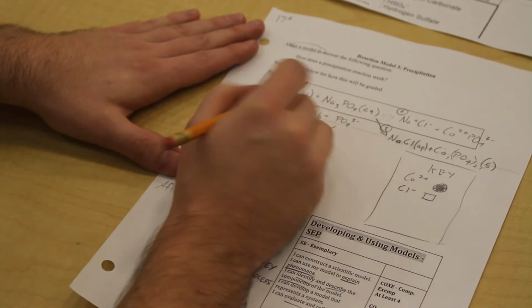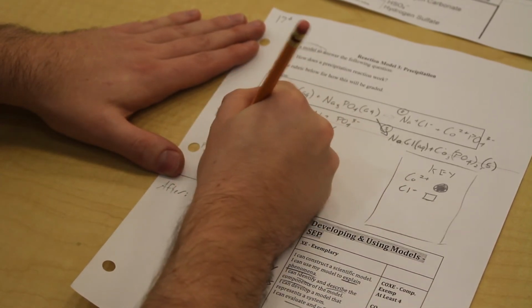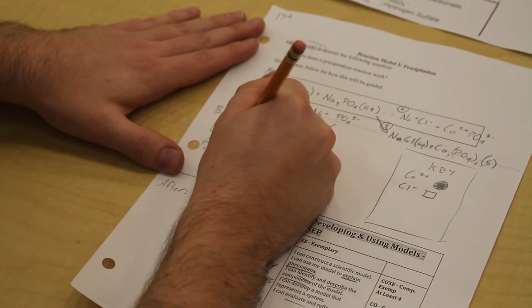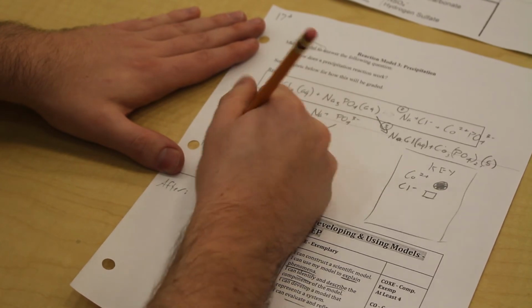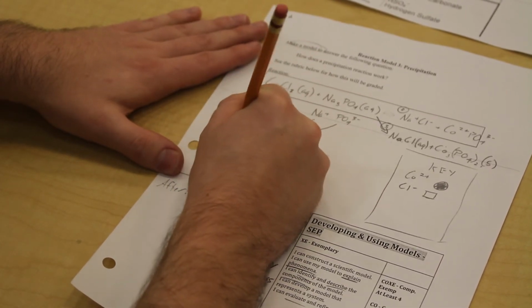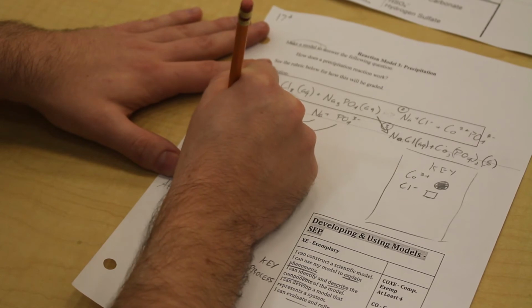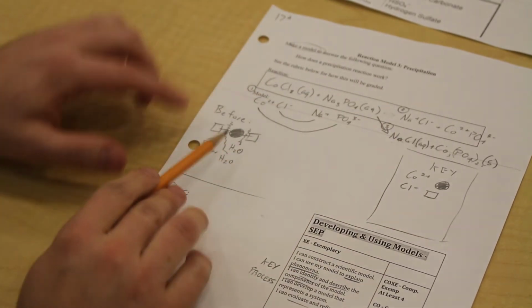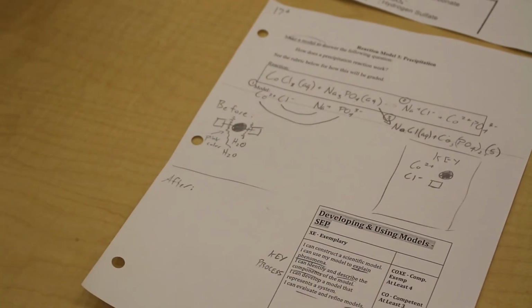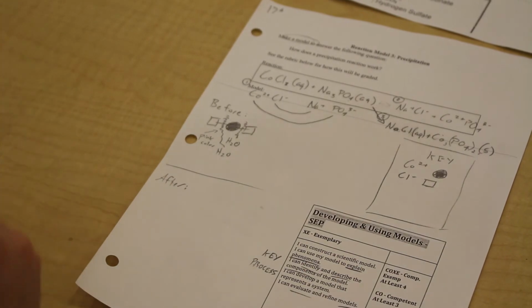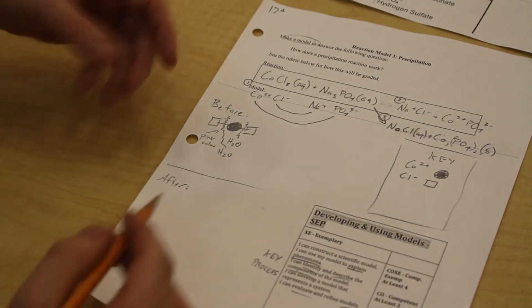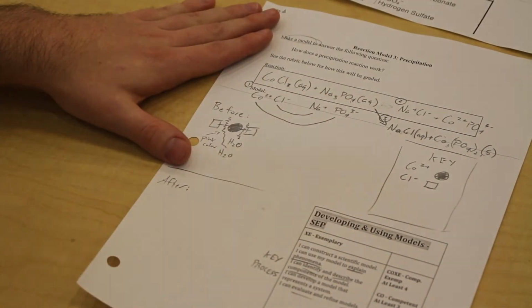Maybe you remember from class that when something's aqueous, it means that water is actually kind of getting in between the ions. And that makes it easy for the Co and the Cl to separate from each other and do a reaction. Okay? You've also got Na3PO4 there.